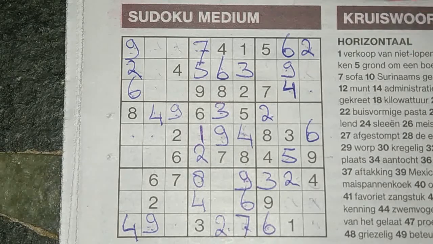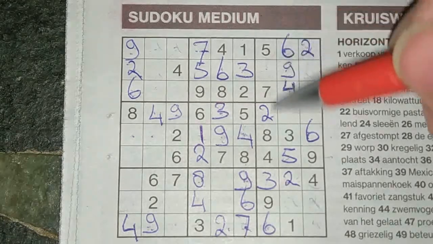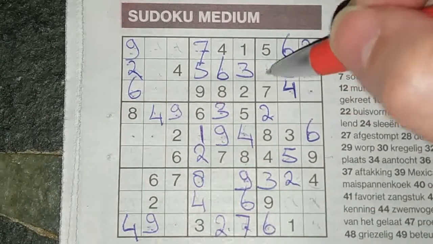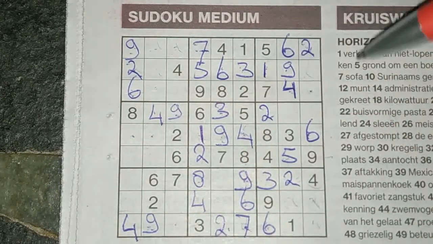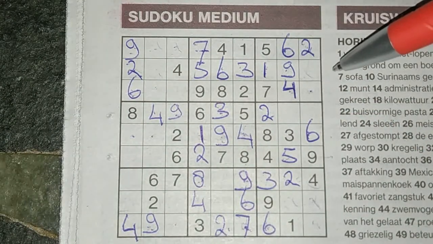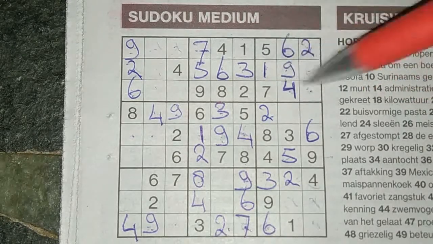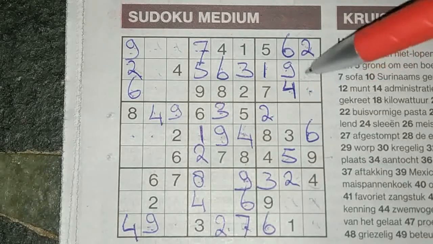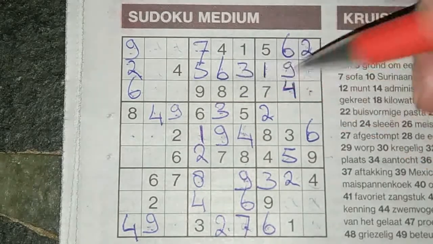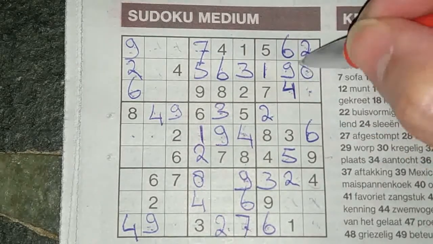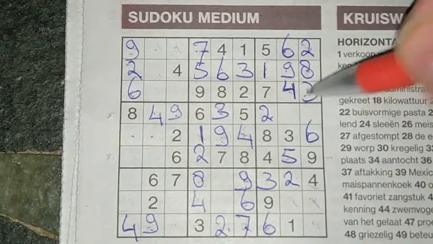Then 1 box is missing in this column for the number 1. 2 missing numbers in this big square for the numbers 3 and 8. We have an 8 there, so no 8 here. 8 should be there. And the 3 goes here.